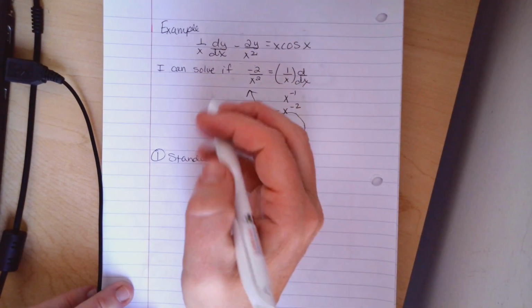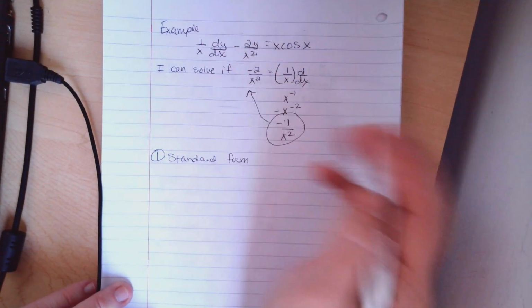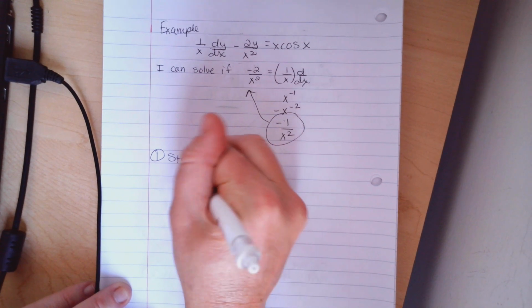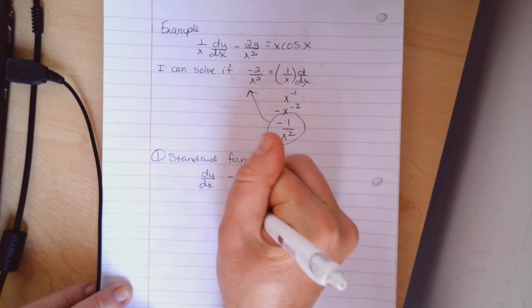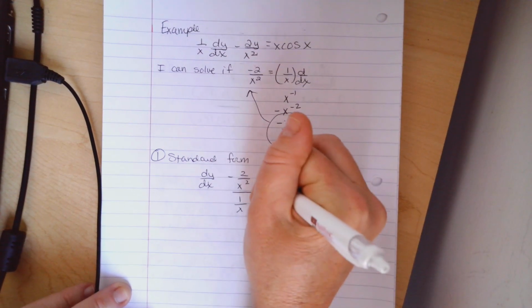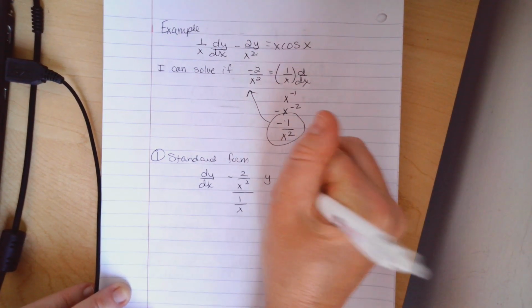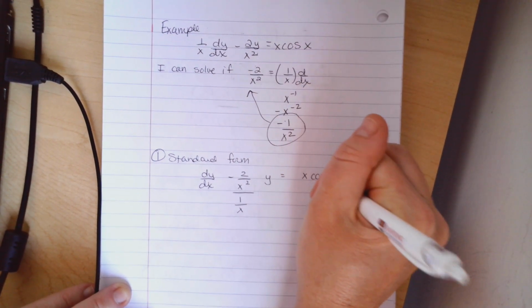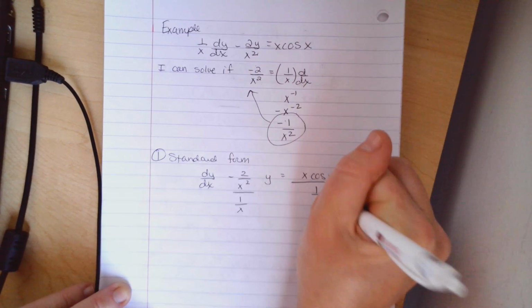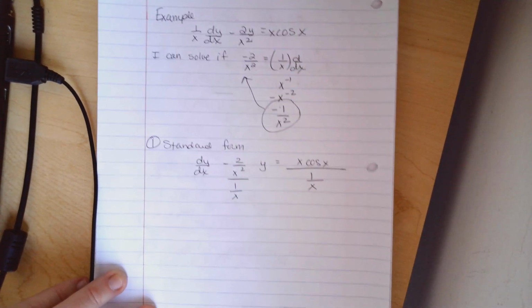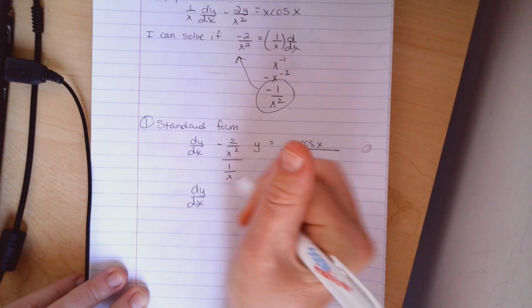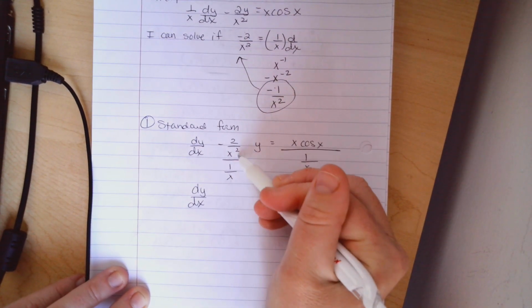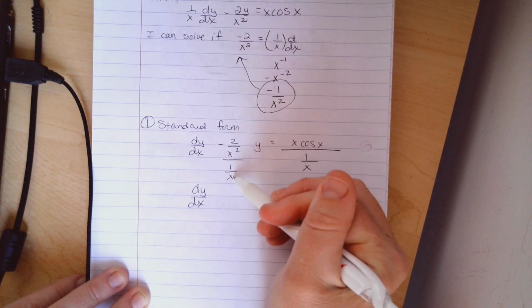So standard form, I'm going to divide everything by 1 over x. So I get dy/dx minus 2 over x squared divided by 1 over x times y equals x cosine x divided by 1 over x. Let's go ahead and clean this up. What does it mean to divide by 1 over x?